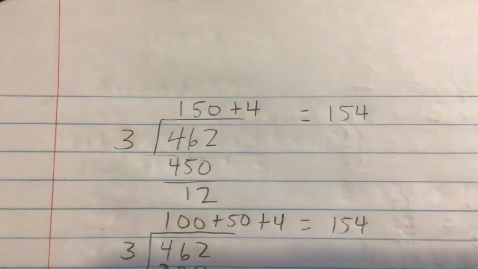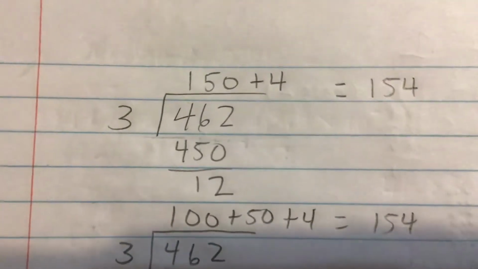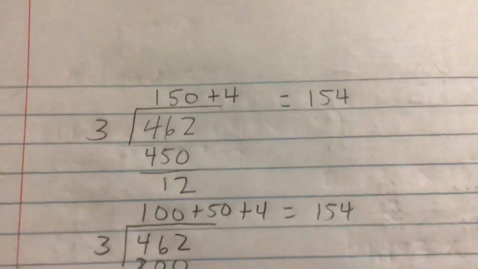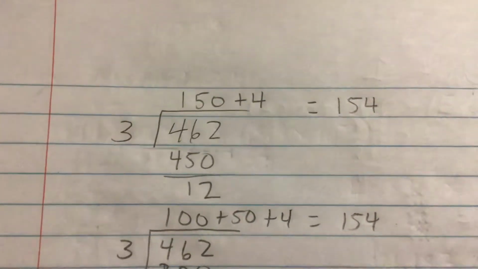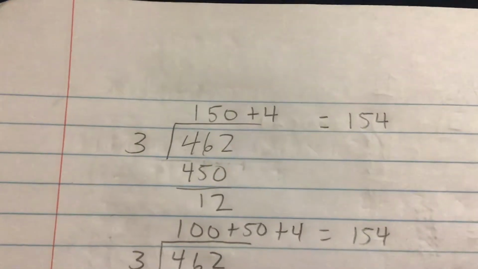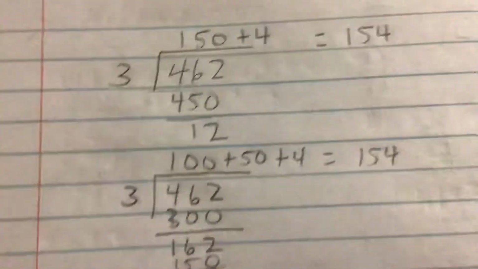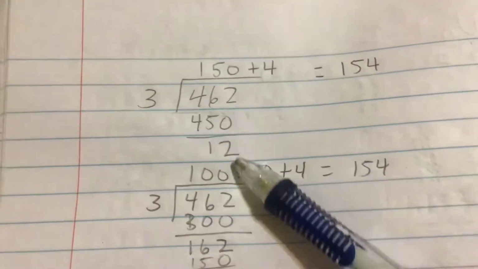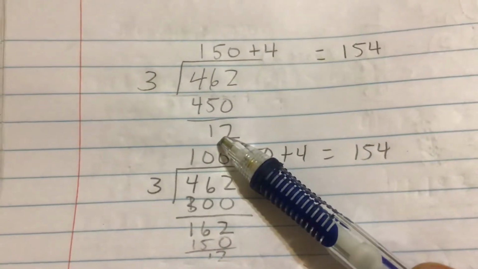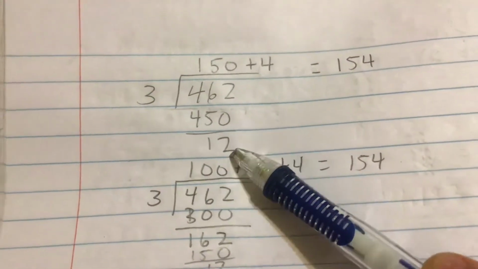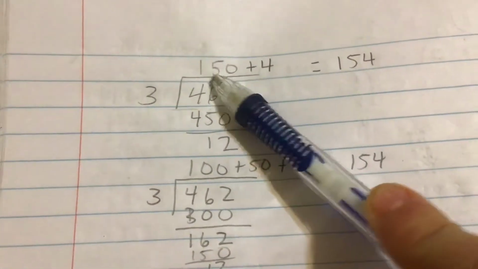So we'll be using partial quotients in order to divide. We are dividing 462 divided by 3. So I know to get really close to 462, I can get to 450 by multiplying by 150. So that was my first step. As you can see, I divided 462 by 150, getting me to 450, which gives me a remainder of 12. Since I know 3 can easily go into 12 4 times, we get 150 plus 4 equals 154.